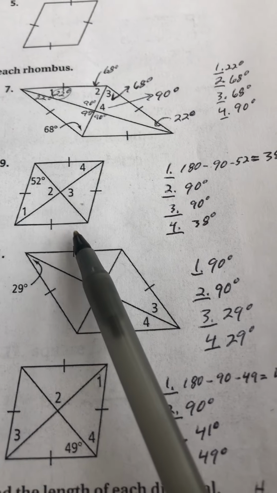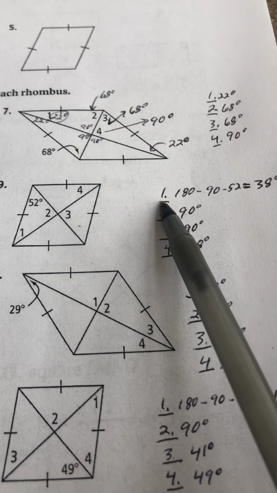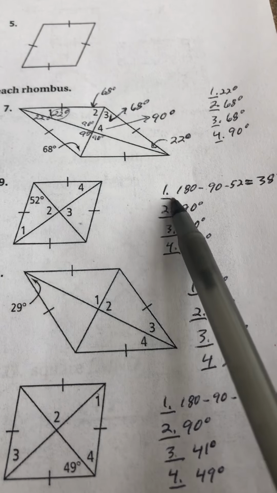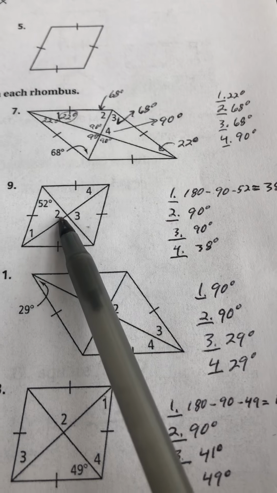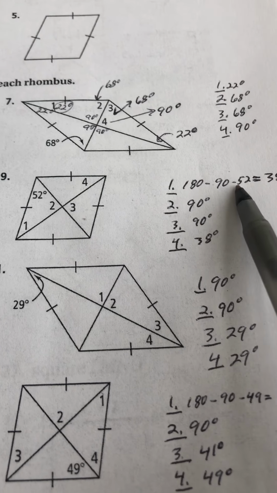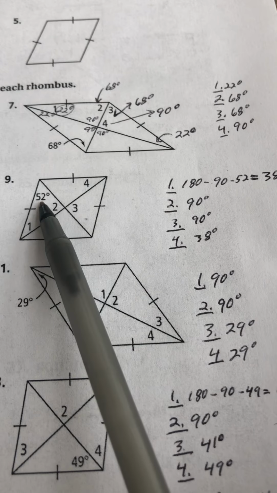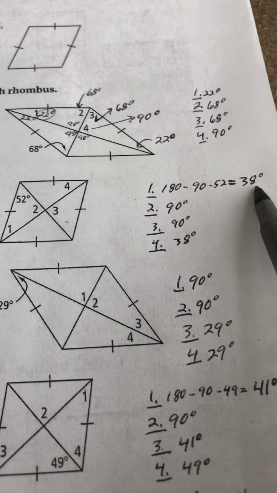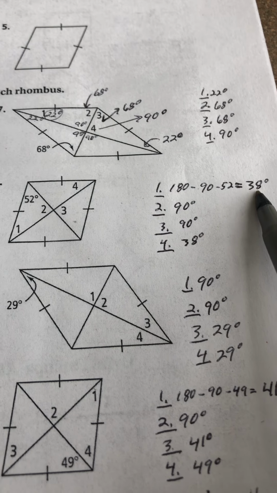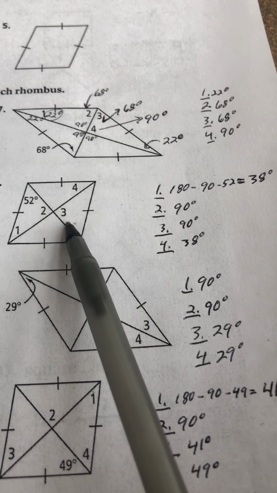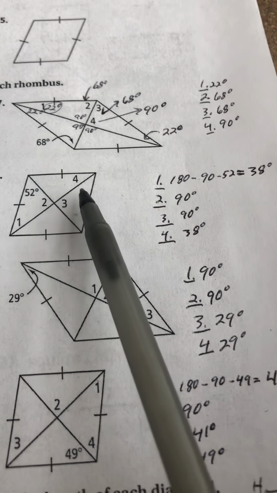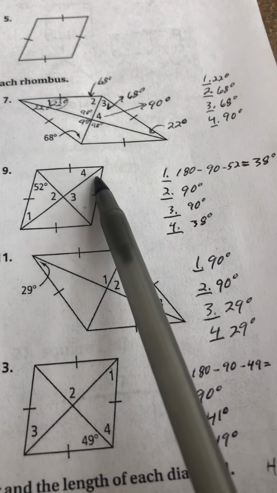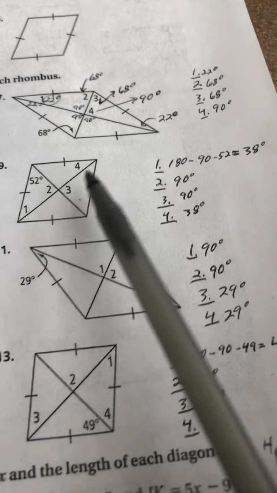For number 9, in order to find angle 1, I'm going to take 180 minus 90, because I know 2 is 90, minus the 52 that was given to me, and that gives me what number 1 is, which is 38. Number 3 is also 90, and if these two are 38, these two are 38, because the opposite angles are congruent, and you have bisectors there.